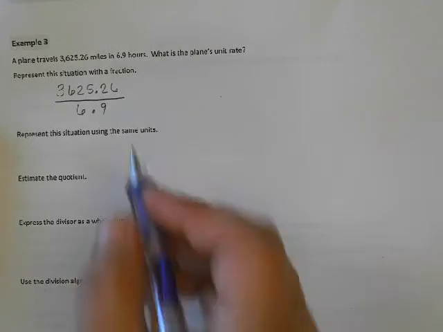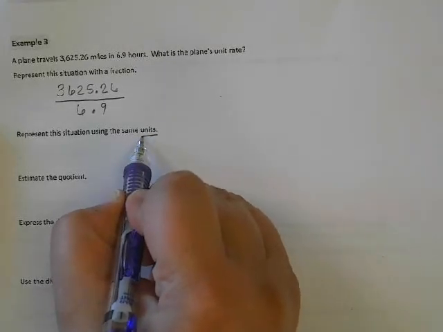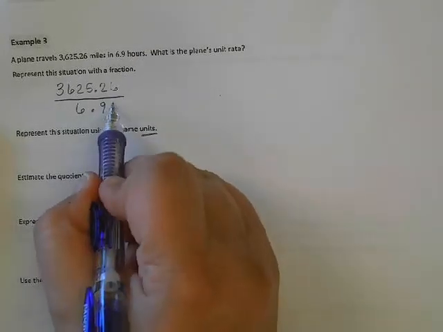The next thing it says is it wants me to rewrite it using the same units. Because I know that I can put a 0 here anytime. If there's a decimal, you can add in a 0. You can add in a million zeros. It doesn't change the answer. It just allows you to read the number differently.